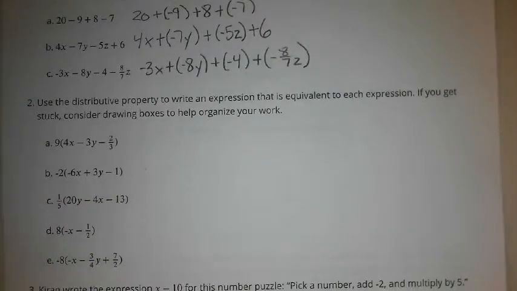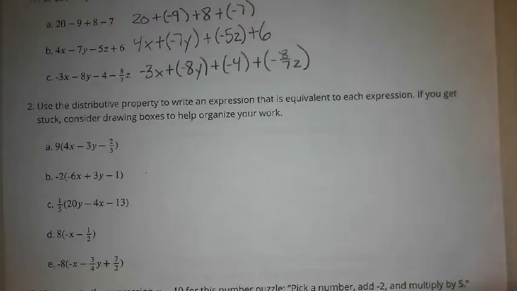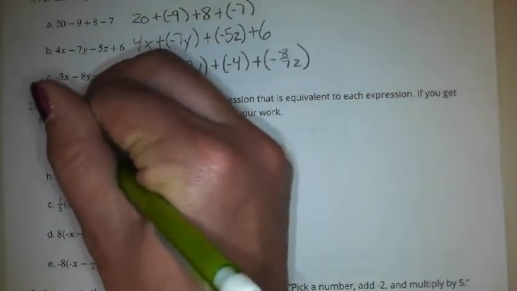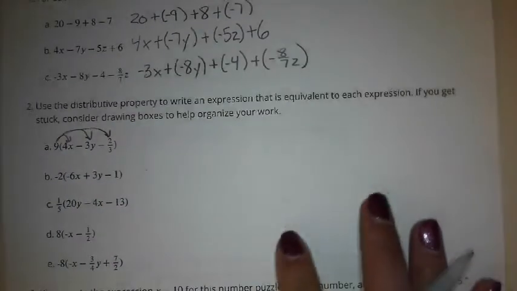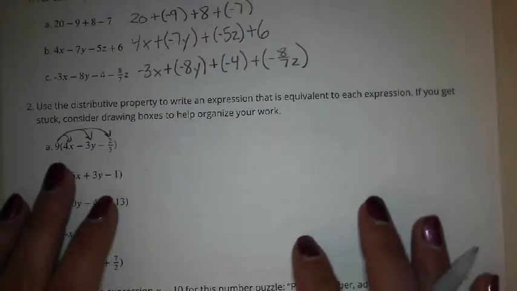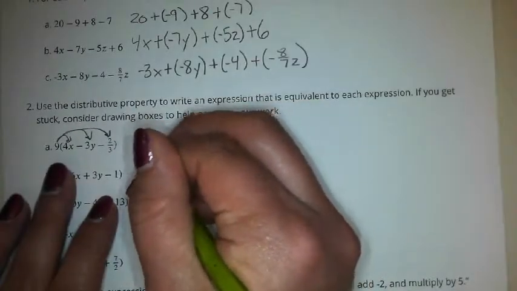Use the distributive property to write an expression that is equivalent to each expression. If you get stuck, consider drawing boxes to help you organize your work. So we've talked about just multiplying throughout. So 9 times 4x would be 27x.